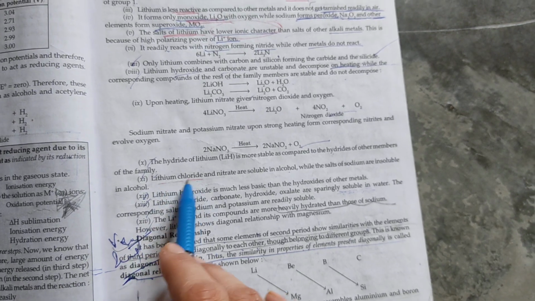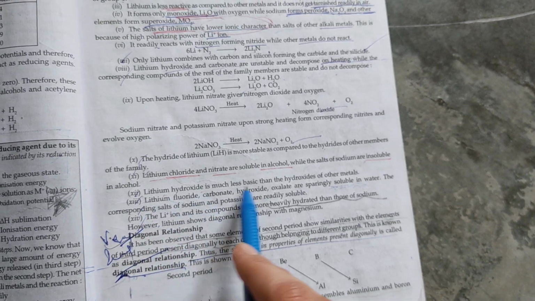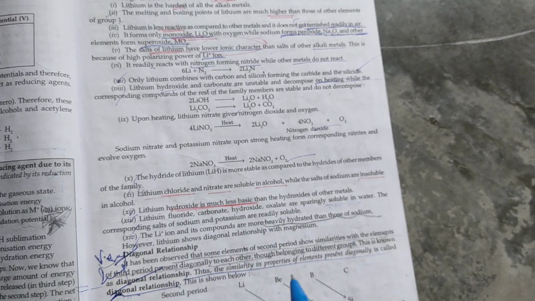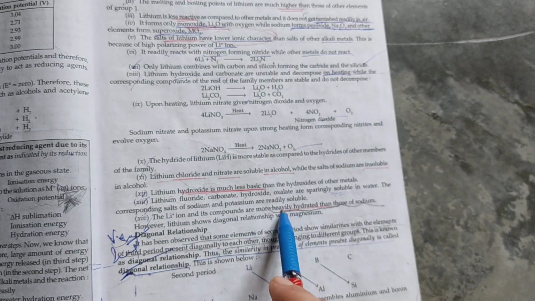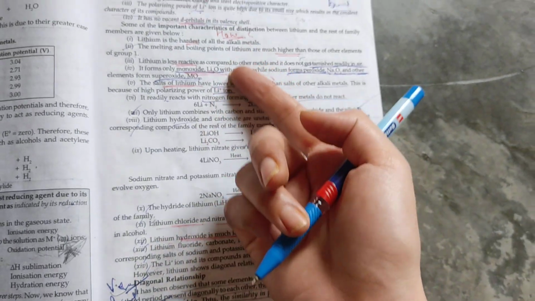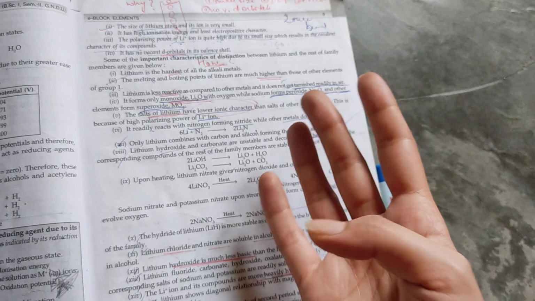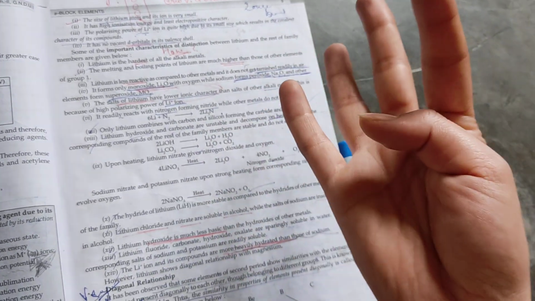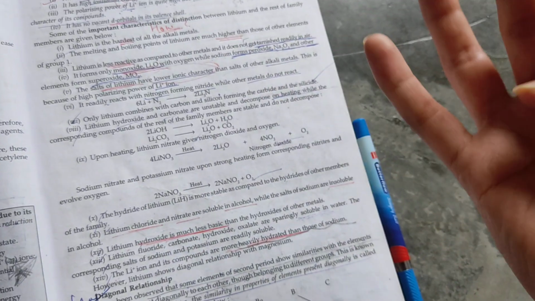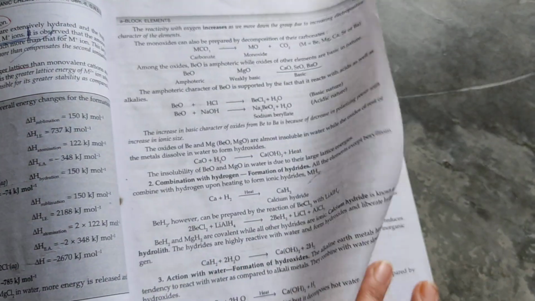Then you can go for this. Lithium chloride and nitrate are soluble in alcohol, the rest are insoluble. Lithium hydroxide is less basic. Lithium ions and its compounds are heavily hydrated. So these are the points. The first 5 points we have already done: less reactive, hardest, high boiling point, monoxide, and lower ionic character. And then you have, its hydroxide is less basic, heavily hydrated. So 7 points we have done, and you can do even more if you want to. Otherwise 5 to 6 points are good enough. Now we are going to look for the same in beryllium as well.